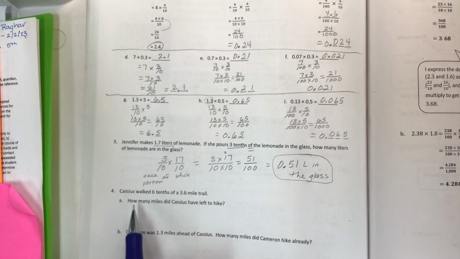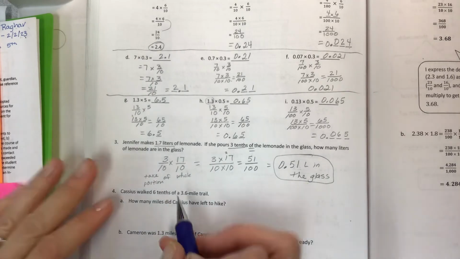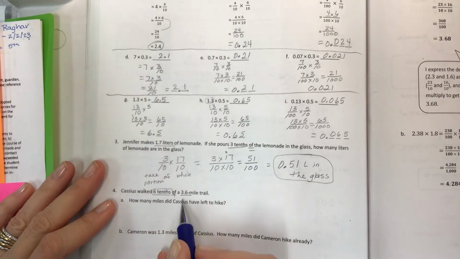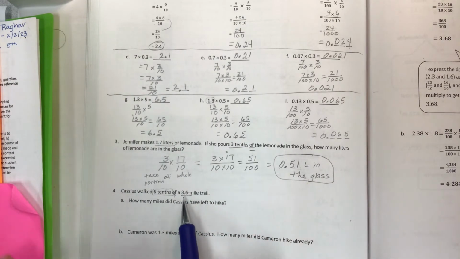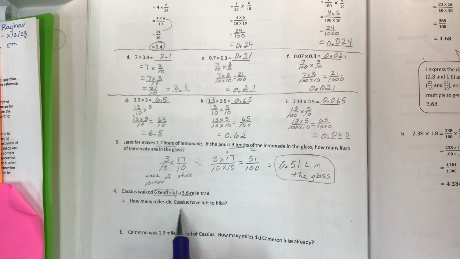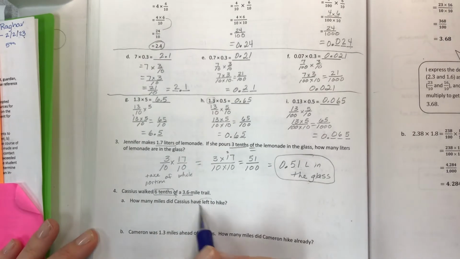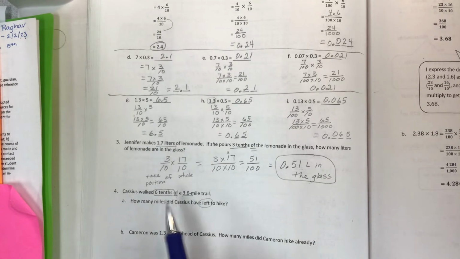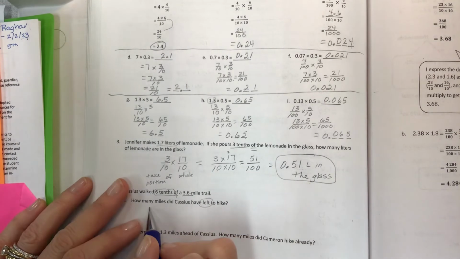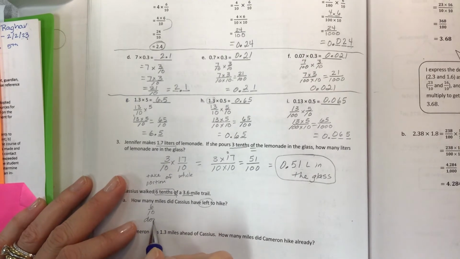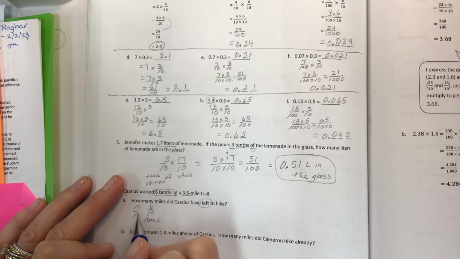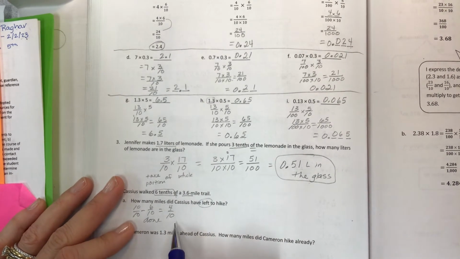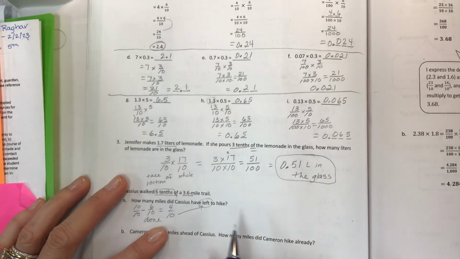Okay, Cassius walked 6/10 of, again, of what? A 3.6 mile trail, a 36/10 mile trail. How many miles did Cassius have left to hike? So, knowing that 6/10 is the portion that was done, out of the 10/10 that Cassius has to do, what's left? 4/10. That is left to hike.